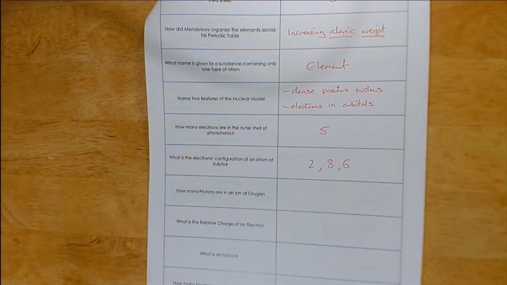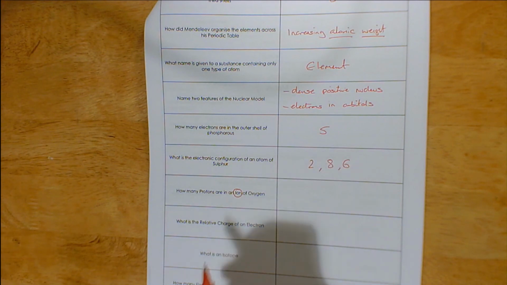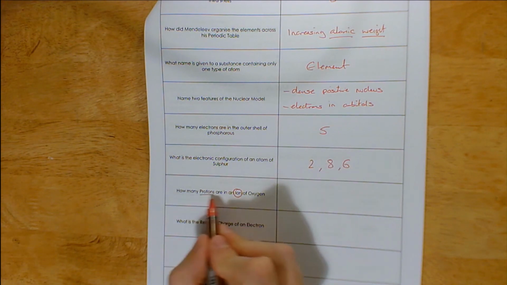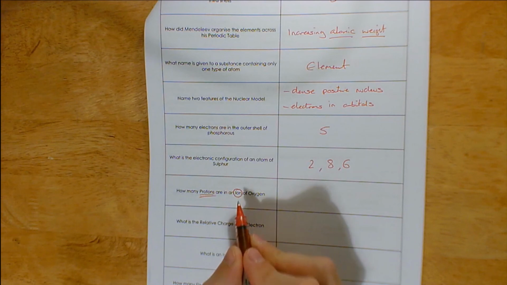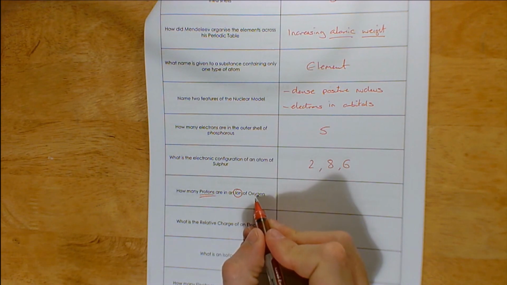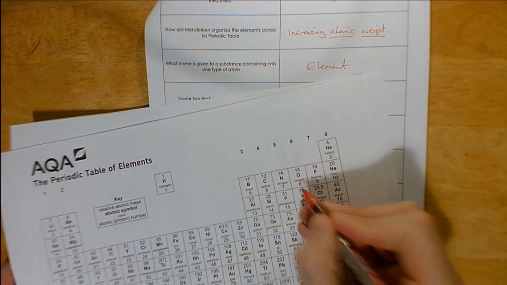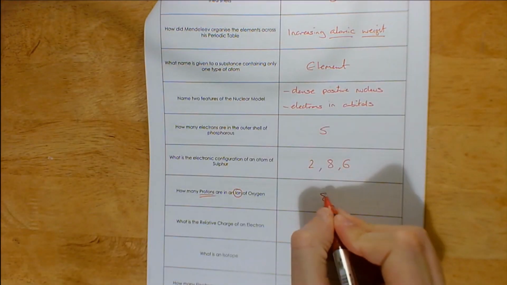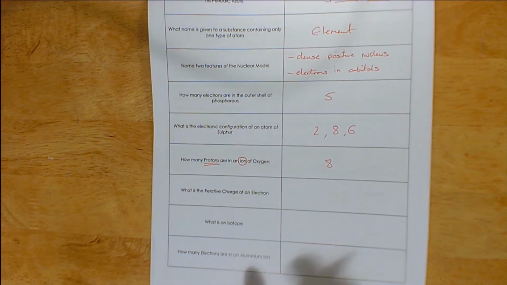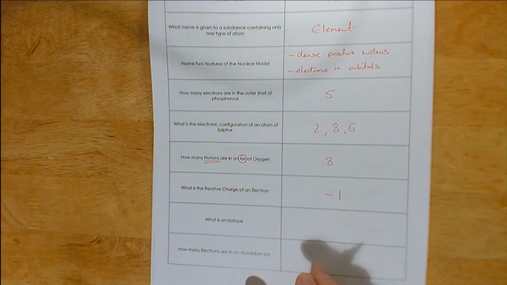How many protons are in an ion of oxygen? Now, don't be thrown by the fact that it's an ion. They're asking for protons, which means it doesn't matter if it's an ion, doesn't matter if it's an isotope, doesn't matter if it's an atom. Every single atom, ion, or isotope of oxygen must have the same number of protons. Oxygen has an atomic number of 8. It must have 8 protons. The relative charge of an electron, -1.